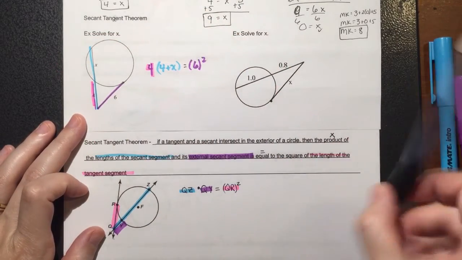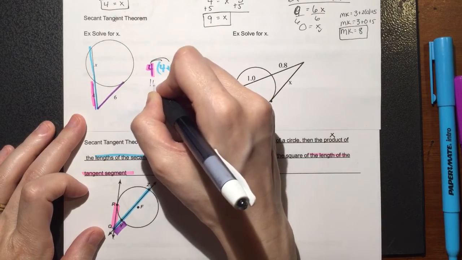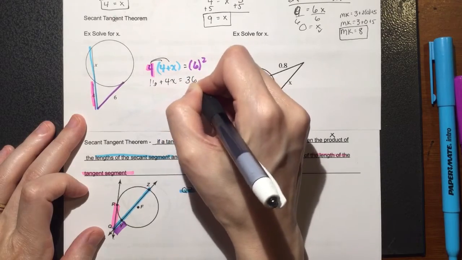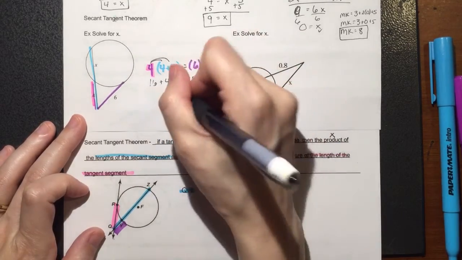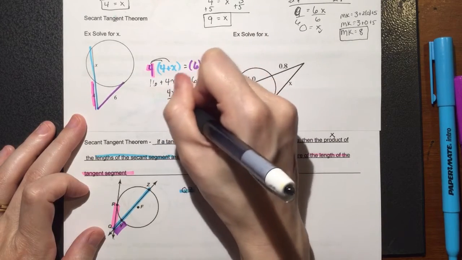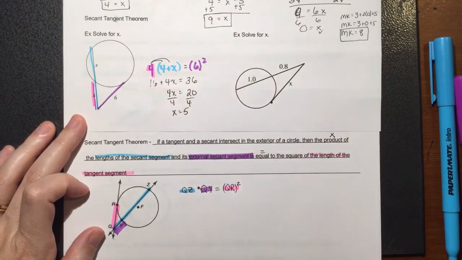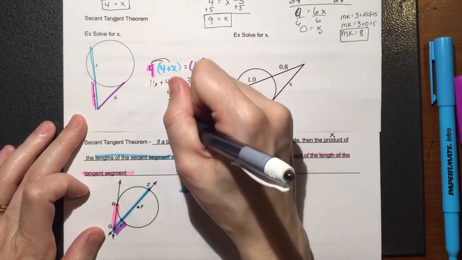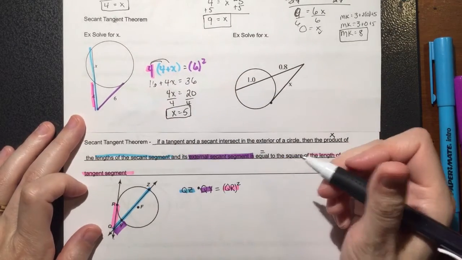There you go. So if we distribute that, 4 times 4 is 16, plus 4x is going to be equal to 36. Subtract the 16 from both sides. 4x is going to be equal to 20. Divide both sides by 4, and x is going to be equal to 5. Double check and make sure it really wants us to solve for x. Yep, it is. So we're doing just fine.